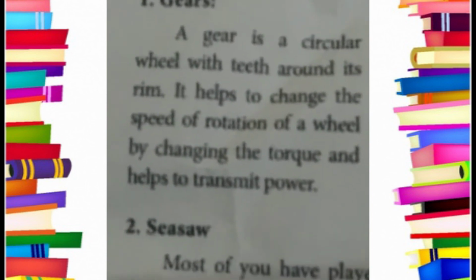The second one is seesaw. Most of you have played on the seesaw. Since there is a difference in the weight of the persons sitting on it, the heavier person lifts the lighter person. When the heavier person comes closer to the pivot point, the distance of the line of action of the force decreases. It causes less torque to act on it. This enables the lighter person to lift the heavier person.